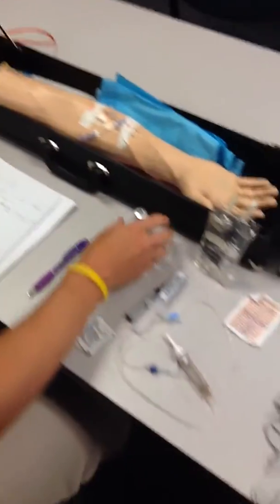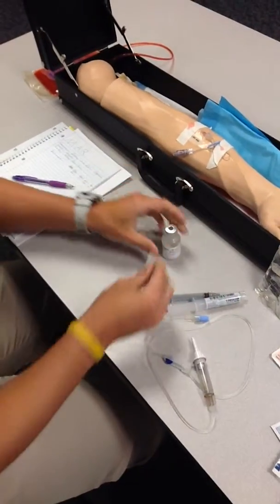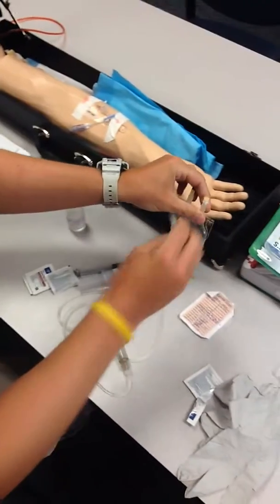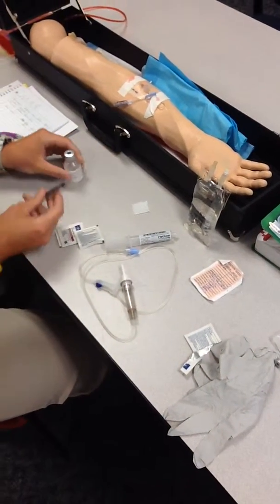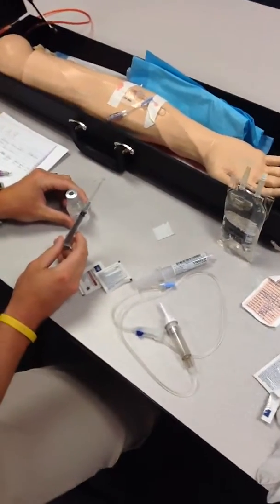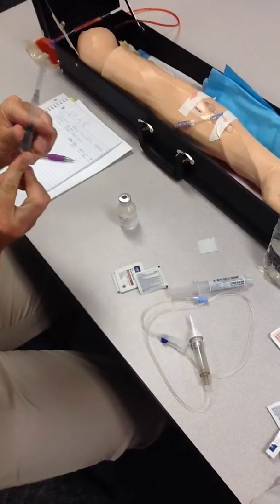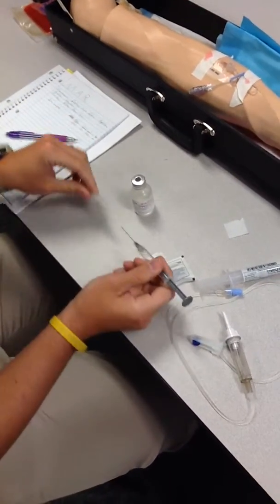I've washed my hands. I've gathered the materials that are necessary. We will clean our vial and all the prep sites that we will have to inject into to sterilize. We have a syringe with a sterile needle that has not been used. Draw the 2 milliliters of air that we need to instill into the vial.